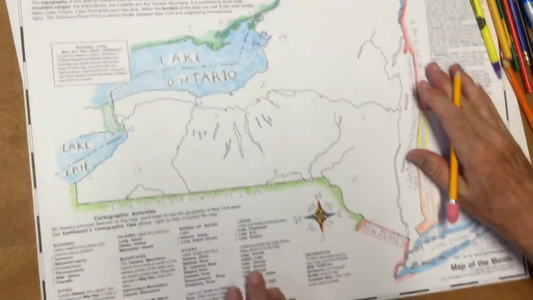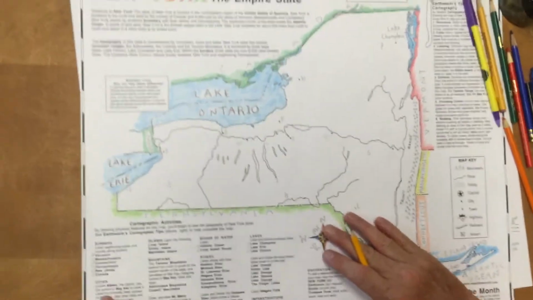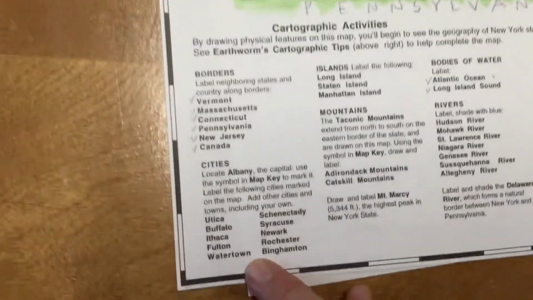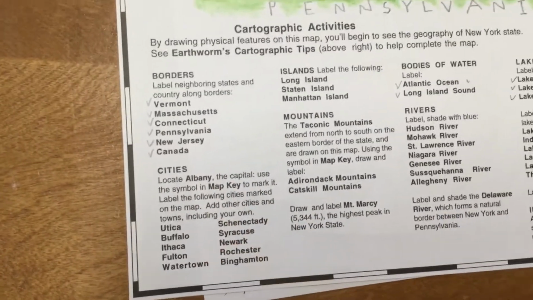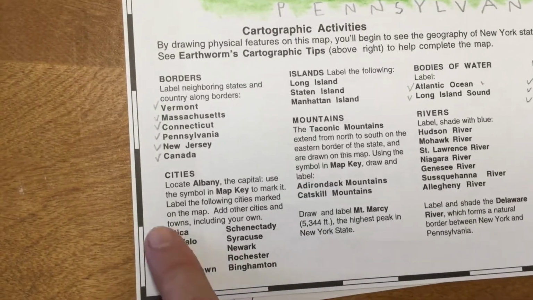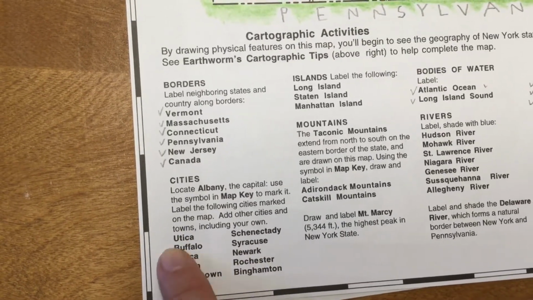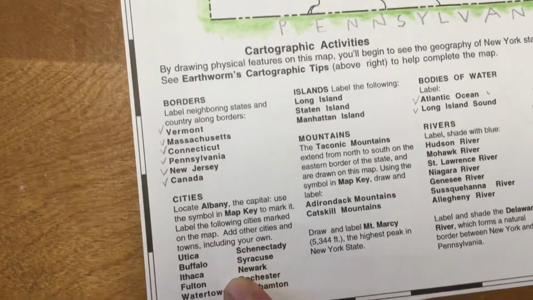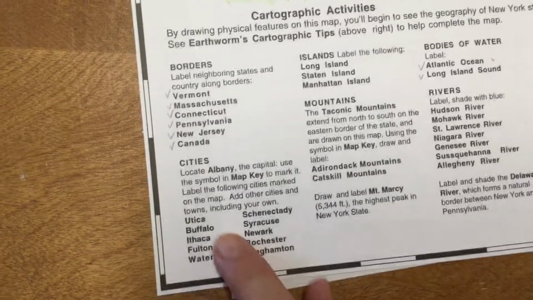Okay, so I thought what we'd do today is go through our list of activities. We have a lot of cities to label, and I've done a little research. I've looked in my atlas and located these. I think I have about 10 cities to label. So why don't we go through them one at a time.